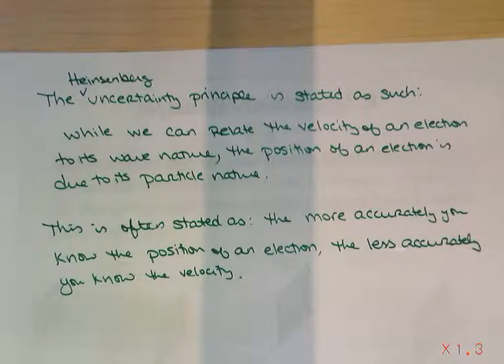Because if I know the position, I'm thinking about it as a particle, so I don't know its velocity, because that's its wave properties. Or if I'm thinking about it as a wave, I know its velocity, but then I have no idea where it is. So you can't make a prediction based on both. You've got to pick one or the other, either velocity or position. And that's the uncertainty principle: the more you know one, the less you know the other. You're uncertain about 50% of its properties.